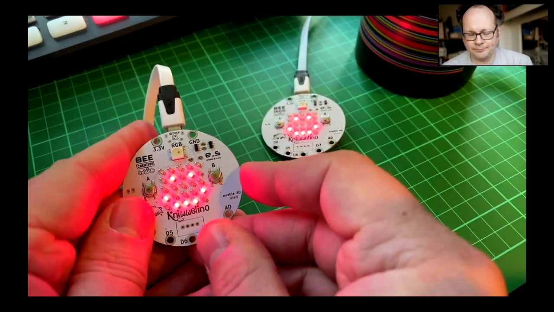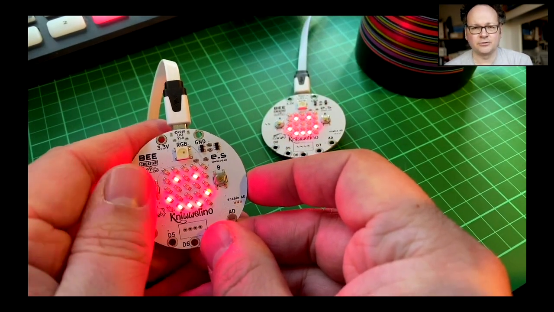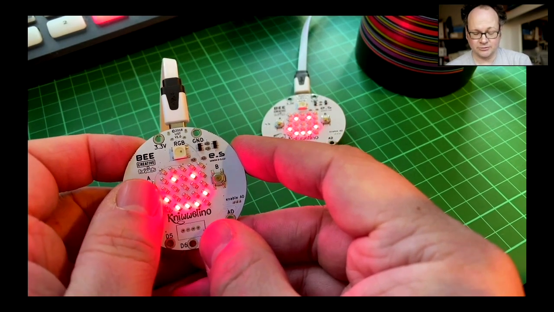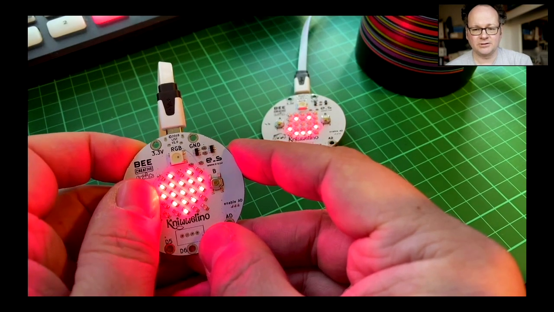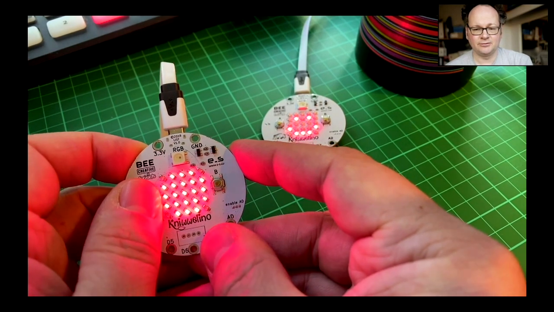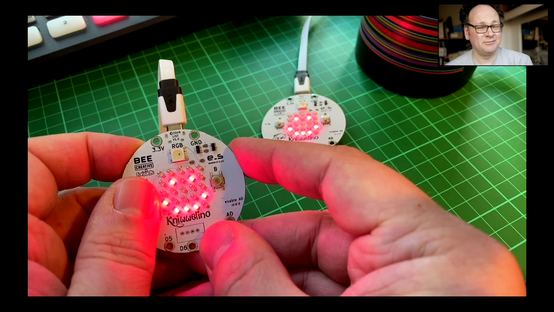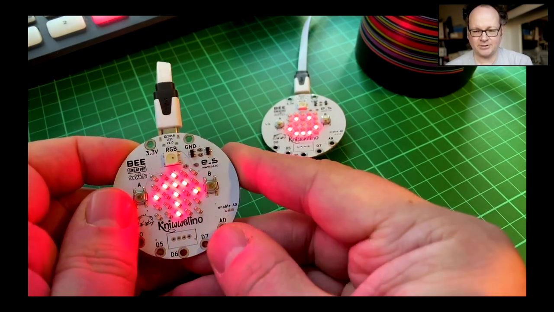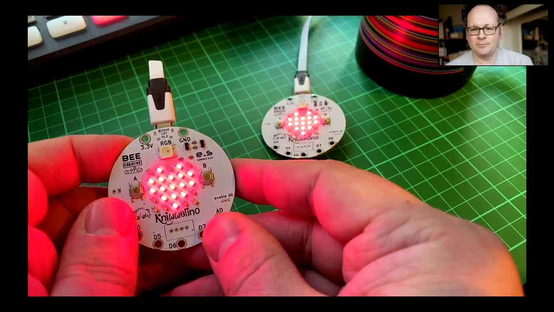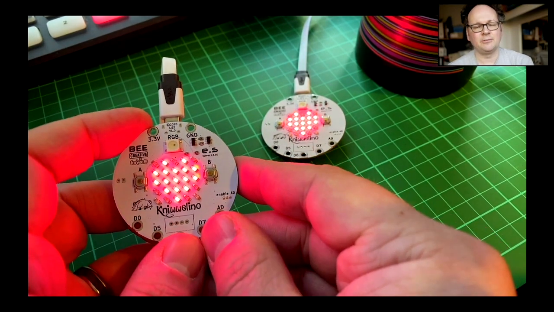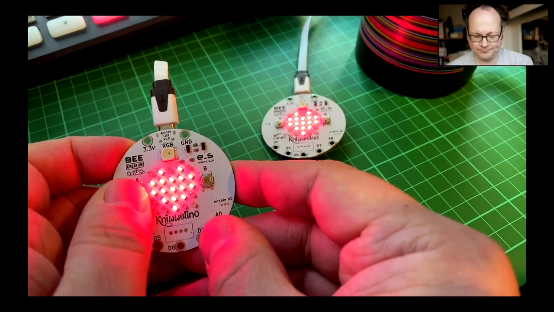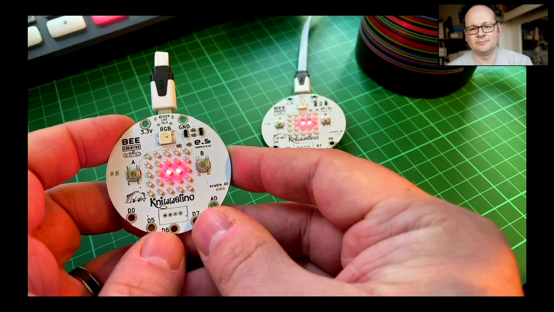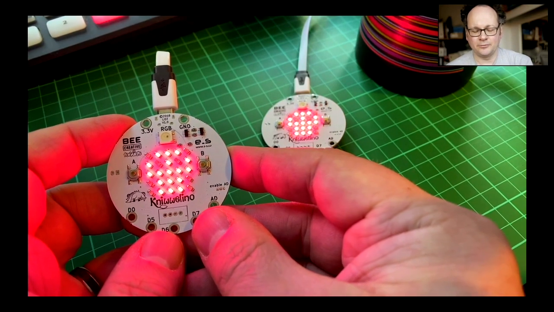So I've got two of them, and I said they've got two buttons, A and B. A will cycle through different moods. It'll do happy, obviously, heart, sad, skull. That's silly, we think, kind of tongue sticking out, and back to happy again. So if I send heart, I press button B to send it, then both devices receive that message and they both say heart. If I go to skull and send skull, they both do that.